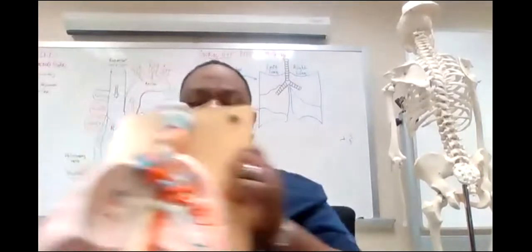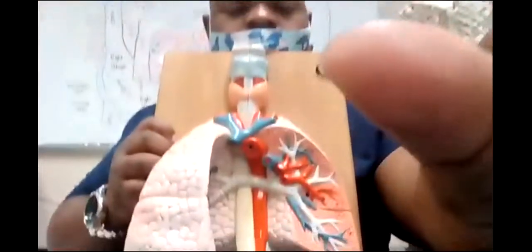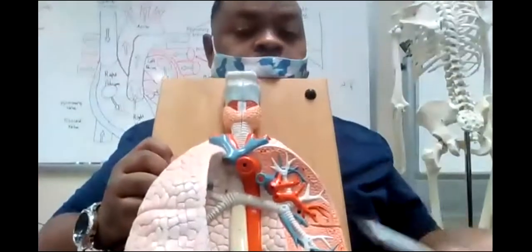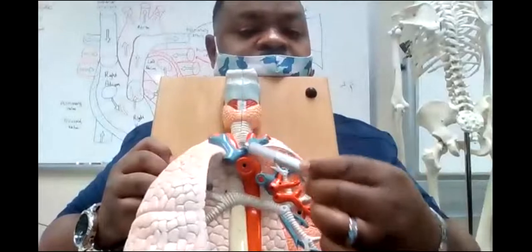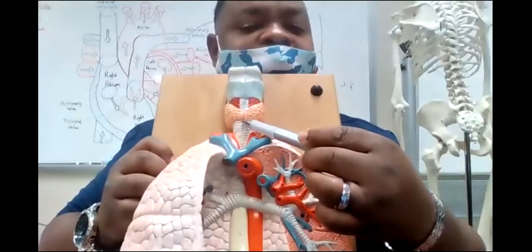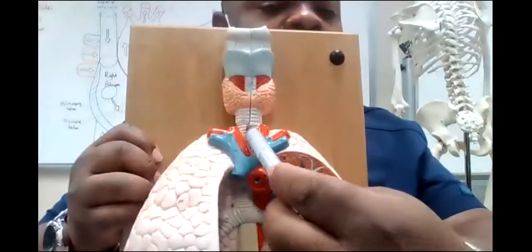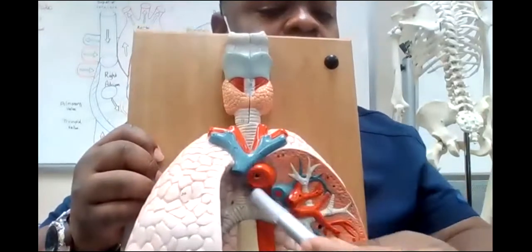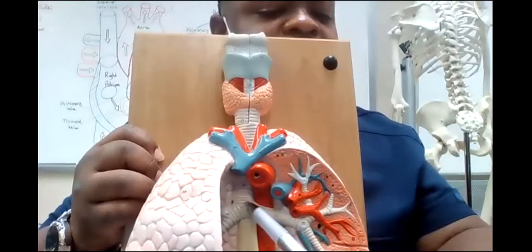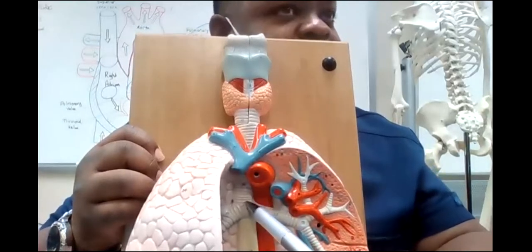Okay, so as that trachea continues to go down, it looks like this. We have the trachea starting here, right? Cricoid cartilage at the top, and the rest of these are all little C-shaped rings. They go all the way down. Look at that. This is the trachea. And it bifurcates.